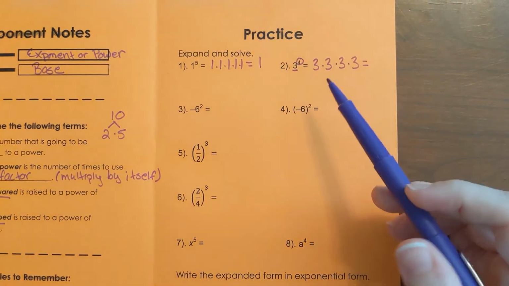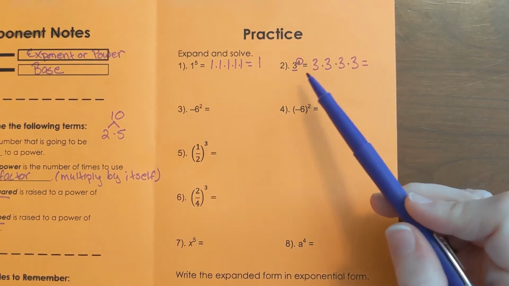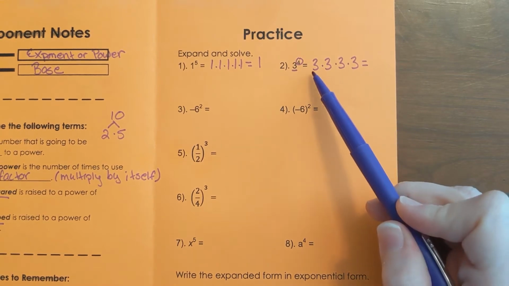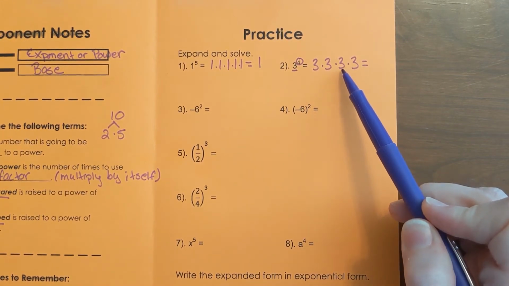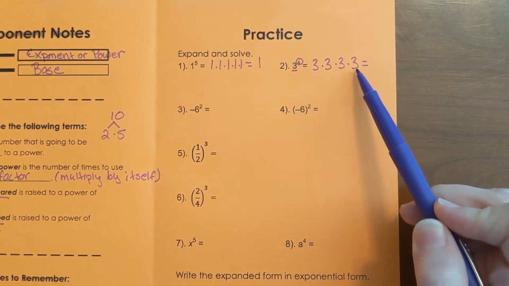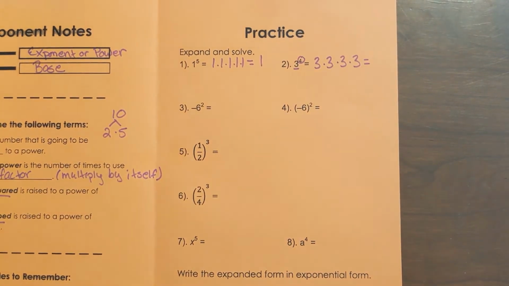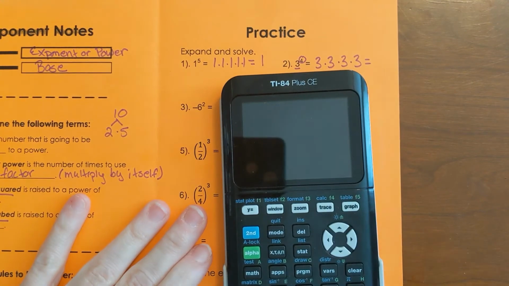Well, we could use our calculator to solve this. Since we know this is what it means, 3 times 3 is 9. 9 times 3 is 27. And then we have to figure out what 27 times 3 is. So those numbers can get pretty large. That is when you might want to come over to your calculator.